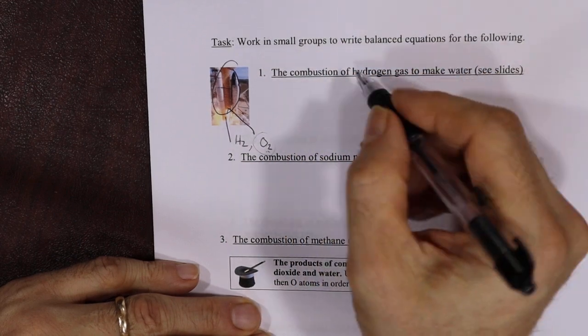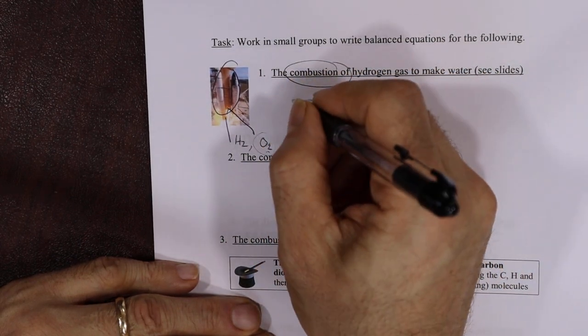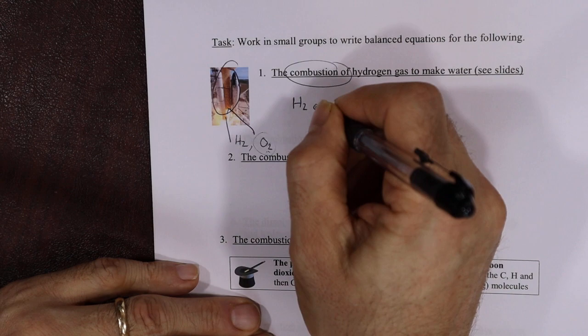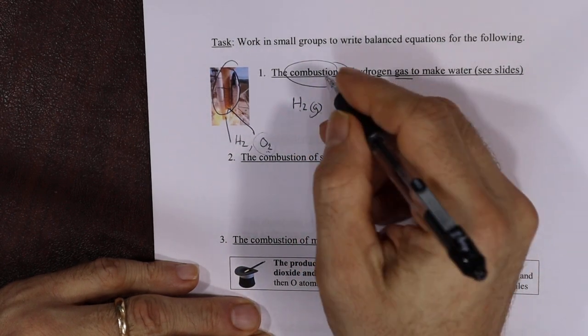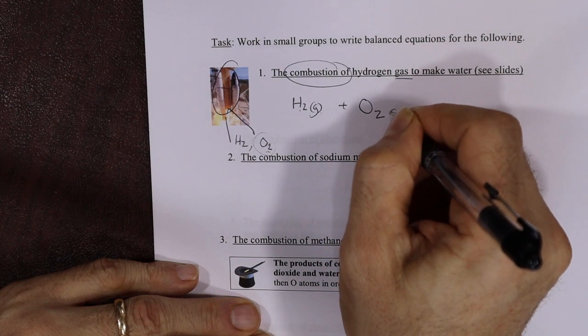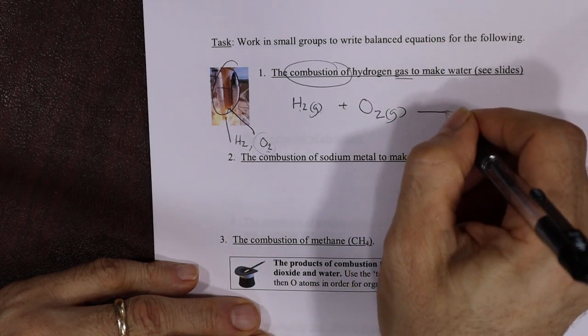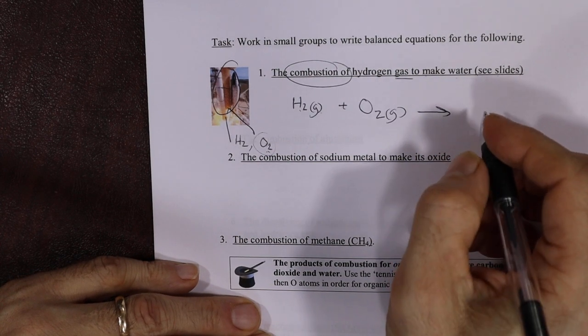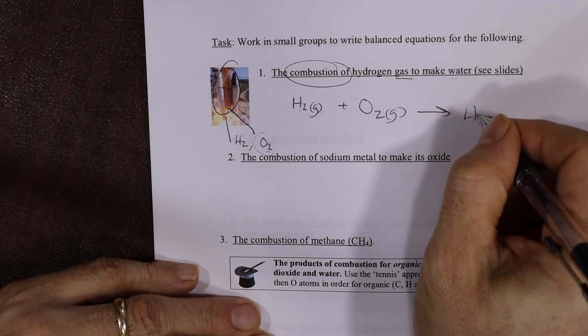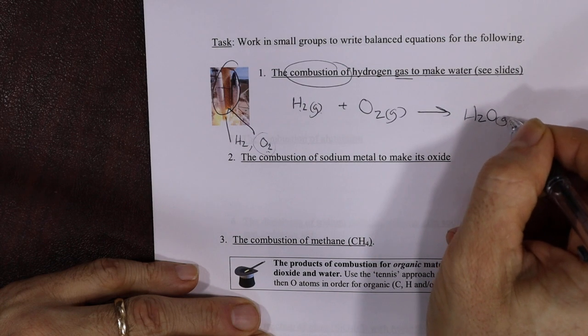So we're going to burn hydrogen. Combustion means add oxygen. So hydrogen gas, it says gas, hydrogen gas. Combustion means add oxygen. So we're doing that unbalanced equation to make water. Now be very, very careful here. You know the formula of water, right? It's H2O. At that temperature, probably a gas, steam.